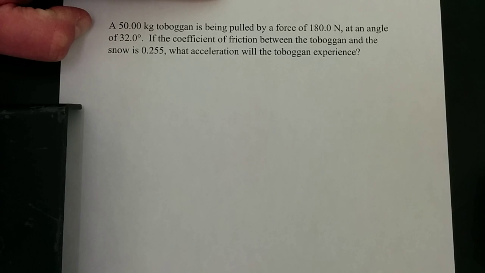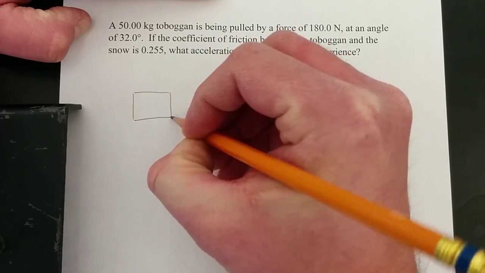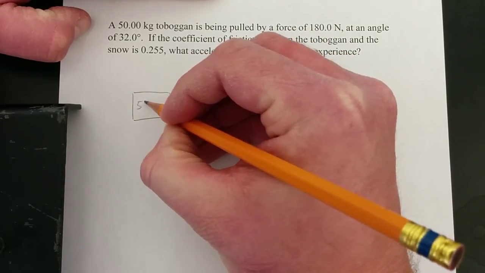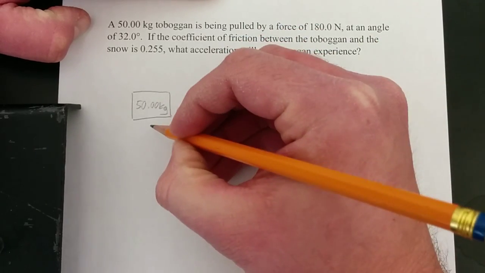So we should start off by doing a free body diagram, which technically is just a dot with the forces that are applying to it, kind of coming out from there as arrows. I'm going to draw a box just to give myself some space. So I'll start off with my toboggan. Here's my box of everything. The mass is going to be 50.00 kilograms. And take a look at some of these sample forces that are acting on it.